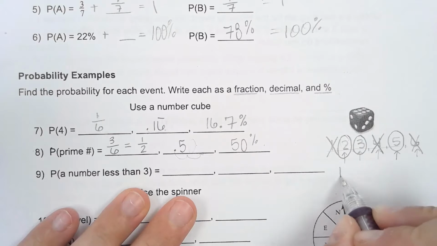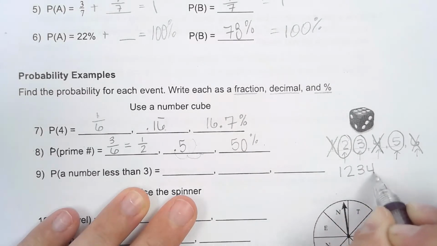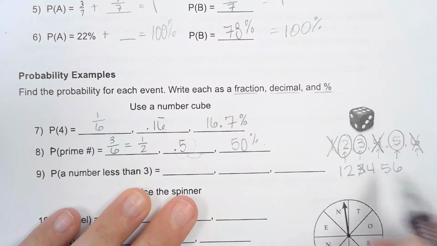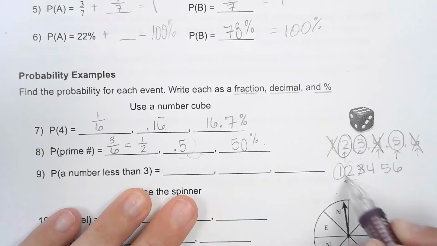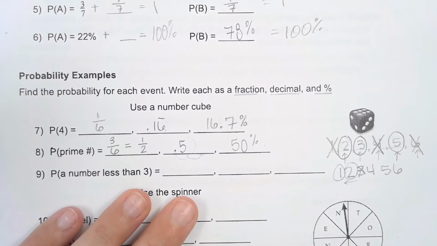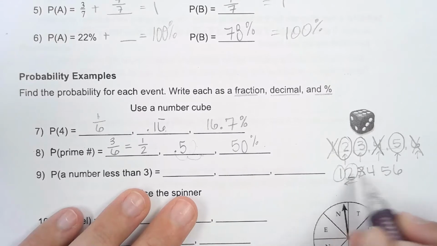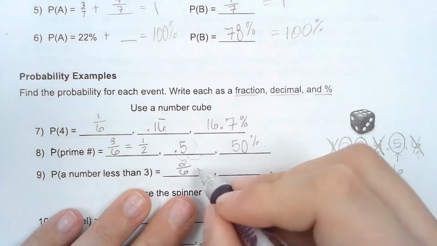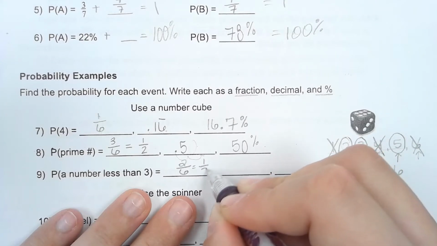And then the last one here, a number less than 3 on a number cube. For a number less than 3, you do not include 3, and we need all the numbers to the left of it. So we have 1 and 2, and those numbers are less than 3. So for the probability of getting a number less than 3, we have 2 numbers out of 6 numbers total that are less than 3. So 2 out of 6 is equivalent to 1/3.